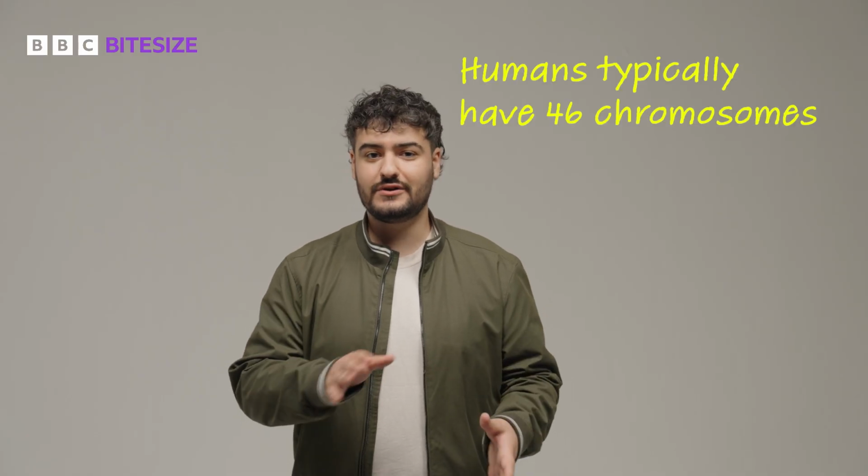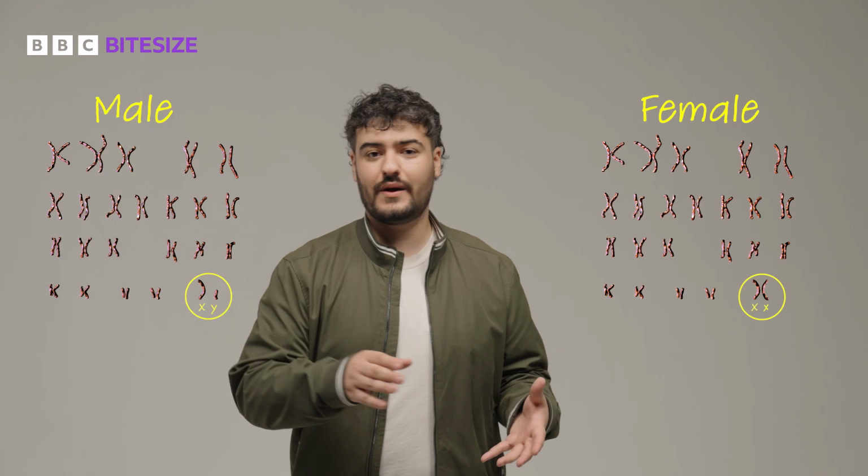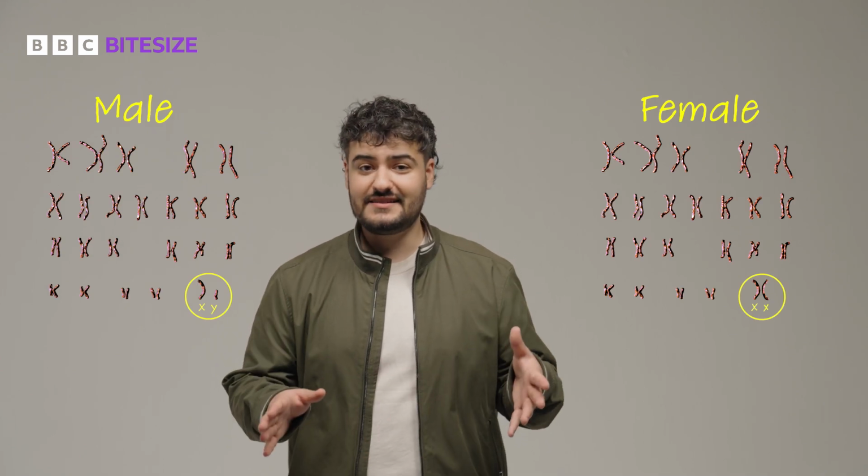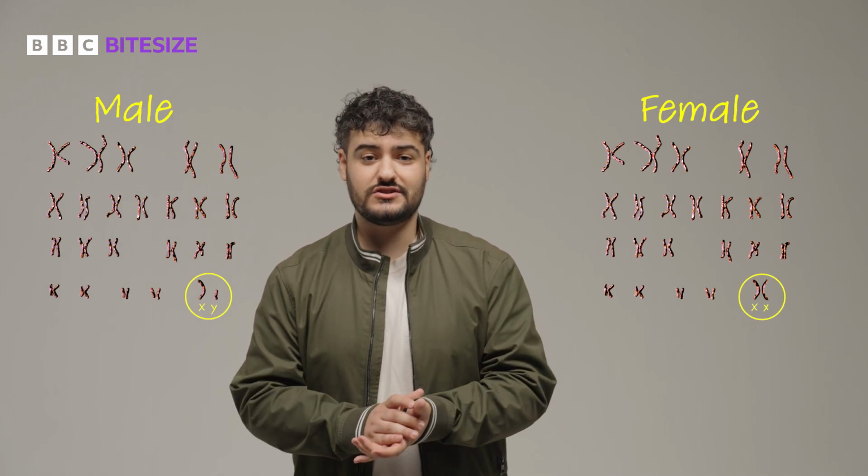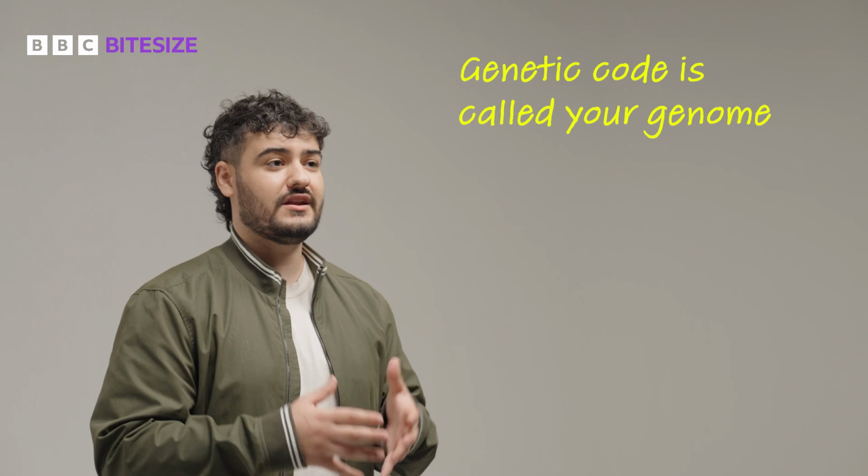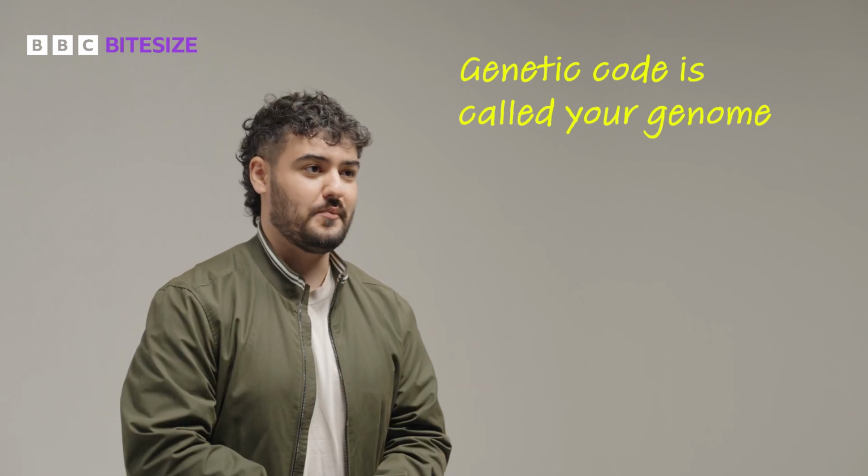Humans typically have 46 chromosomes arranged in 23 pairs. Your entire genetic code, the complete set of instructions for how you grow, develop and function as a human being, is called your genome. Wow, that was a lot to take in.